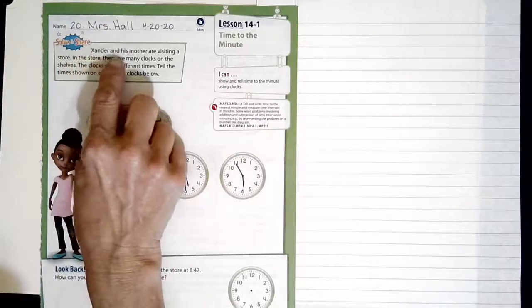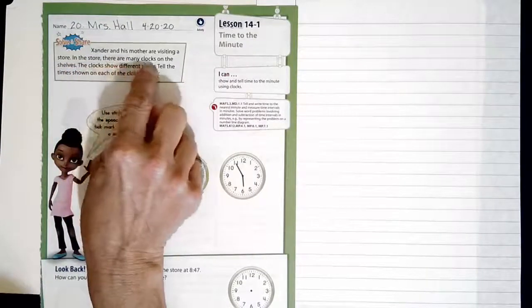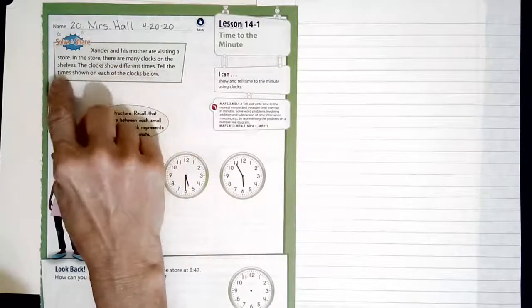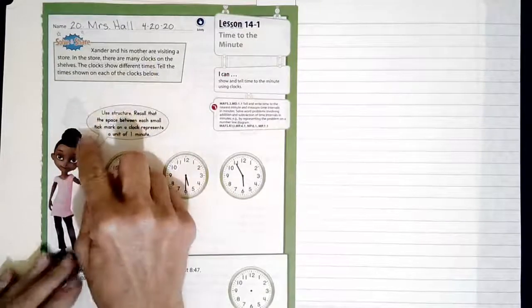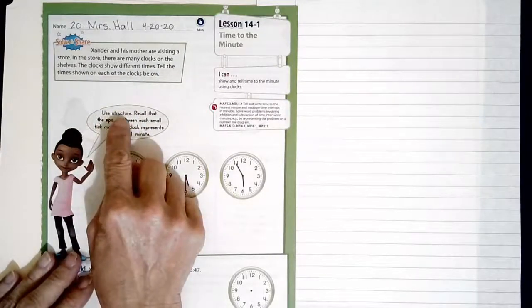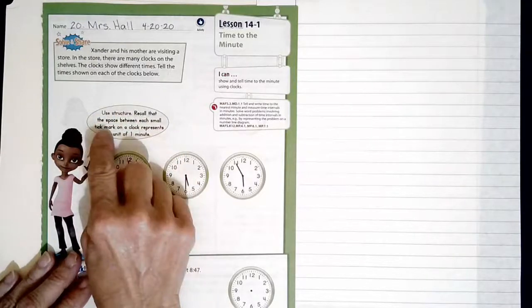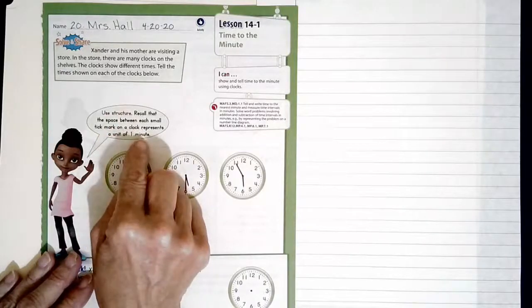Xander and his mother are visiting a store. In the store, there are many clocks on the shelves. The clocks show different times. Tell the times shown on each of the clocks below. So our helper is telling us use structure. Recall that the space between each small tick mark on a clock represents a unit of 1 minute.